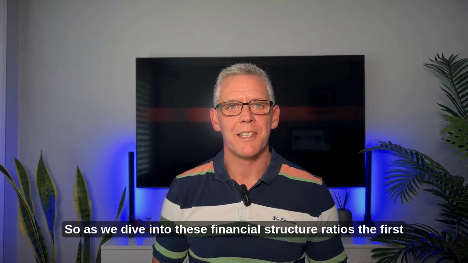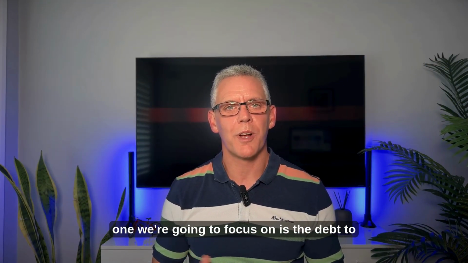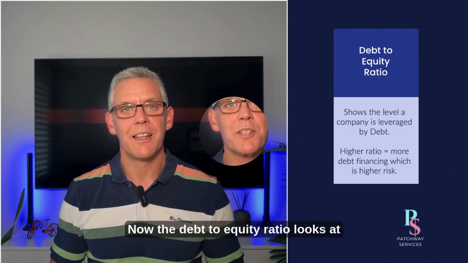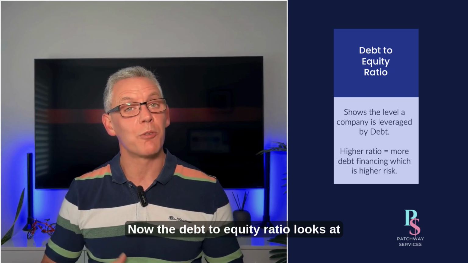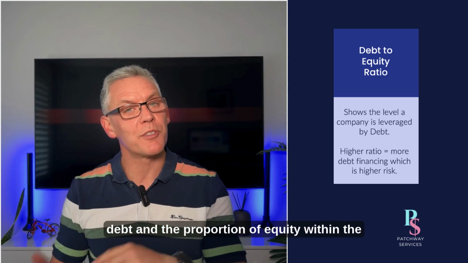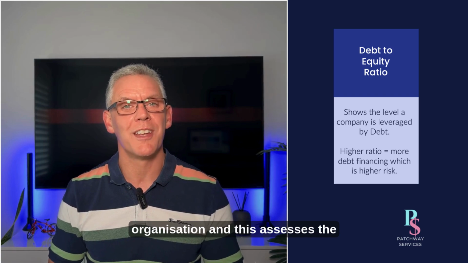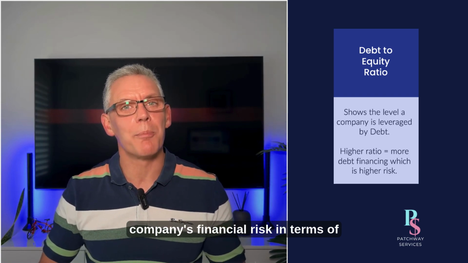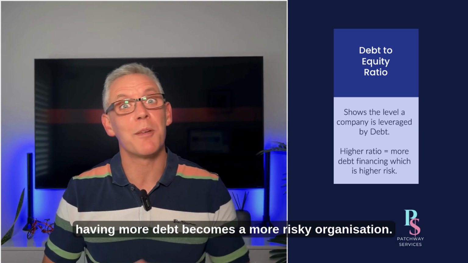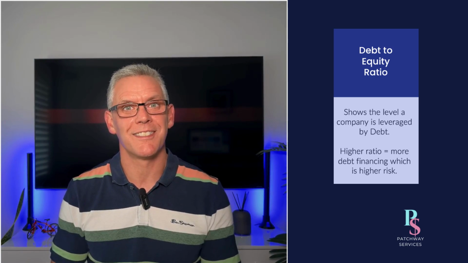As we dive into these financial structure ratios, the first one we're going to focus on is the debt to equity ratio. The debt to equity ratio looks at exactly what it describes: what is the proportion of debt and the proportion of equity within the organization? This assesses the company's financial risk, in that having more debt makes a more risky organization.